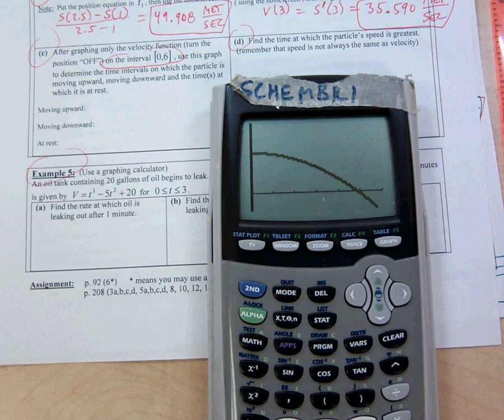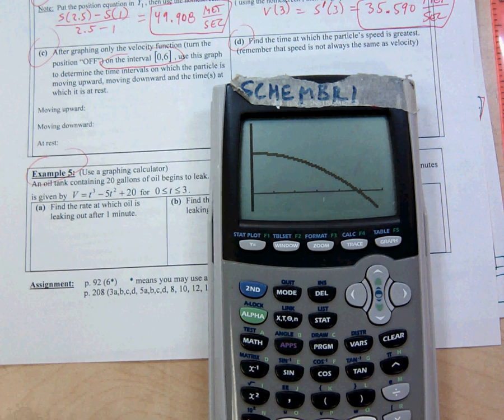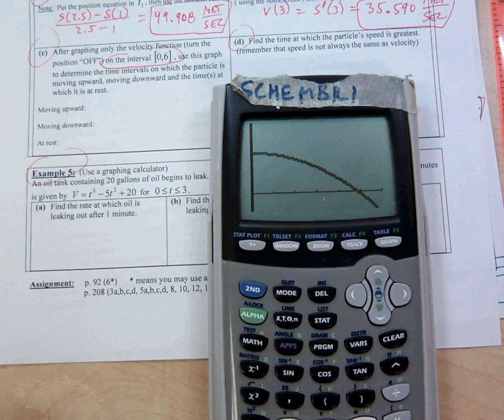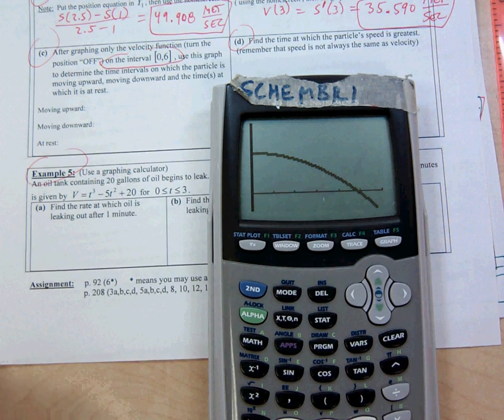Please don't confuse speed with velocity. They're going to ask you for both of them on the AP exam. Velocity could be positive or negative. Speed will always be positive. So, if the velocity is 50, what's the speed? 50. If the velocity is negative 50, what's the speed? 50. Do you understand? So speed then is the absolute value of the velocity.